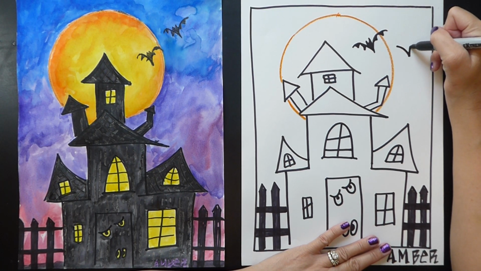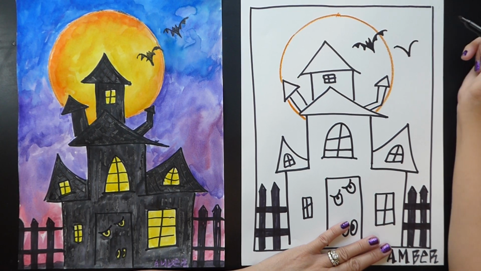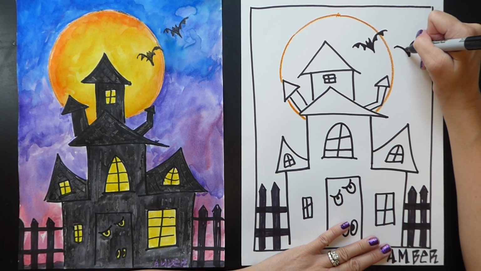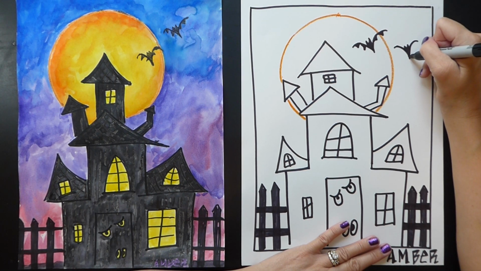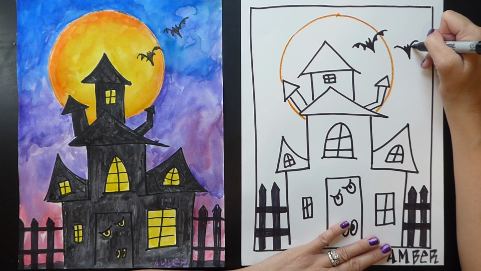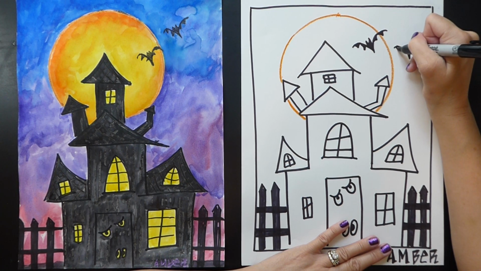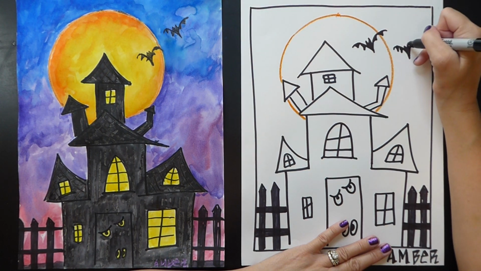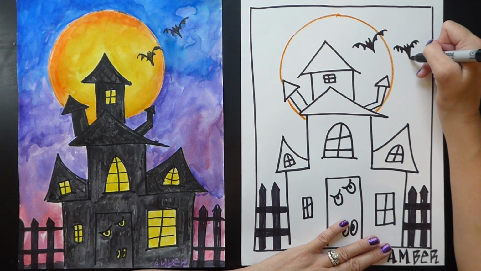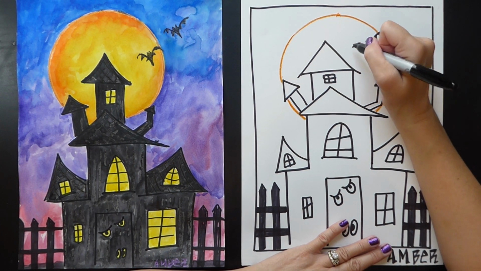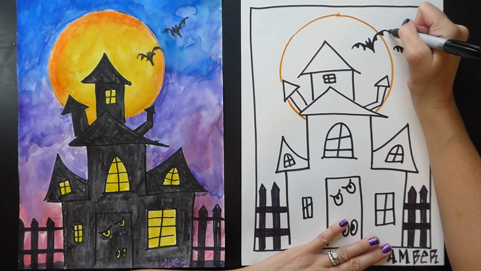So we do like a V, and then you're going to do a capital M, fill it in, and then you're going to do little small V's. And they're going kind of different directions, and they could be different sizes. However you want to do it. It's your artwork. You could add a ghost or a pumpkin or whatever you want to do.